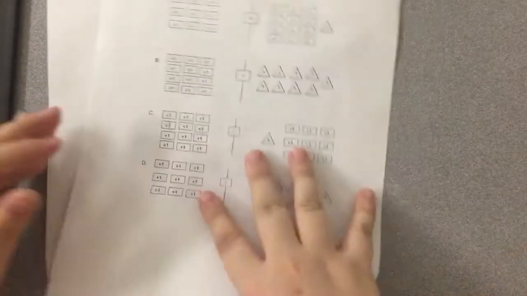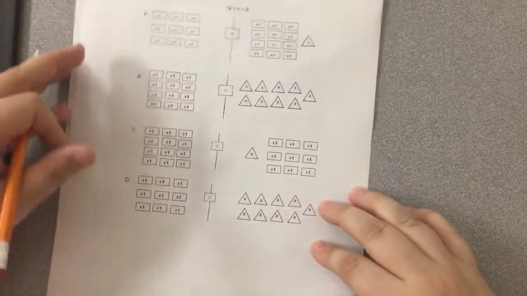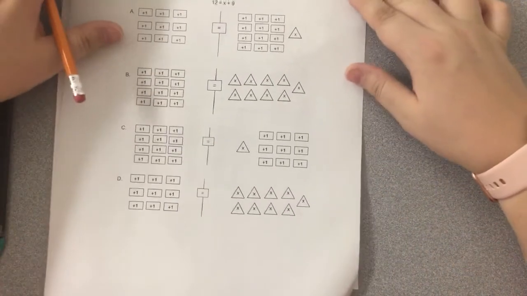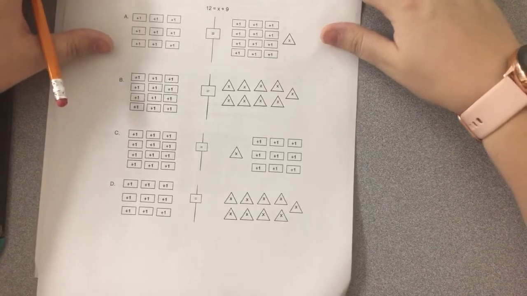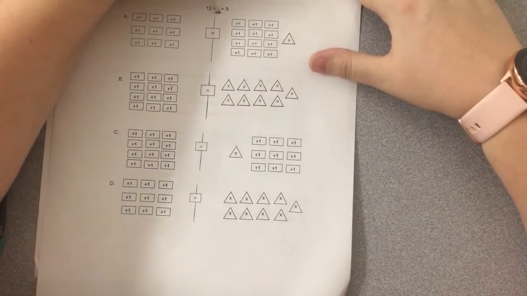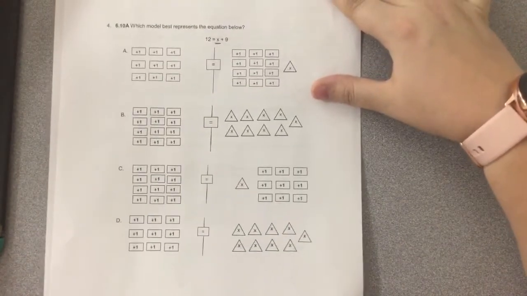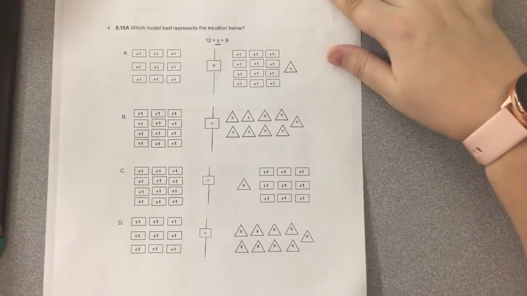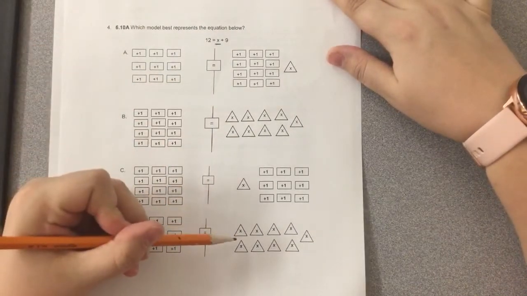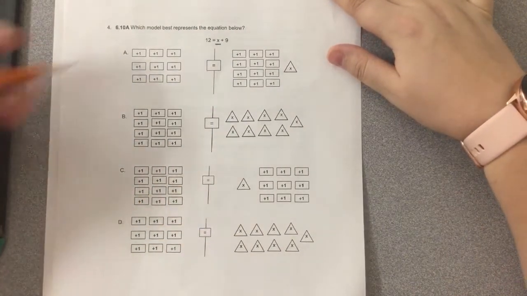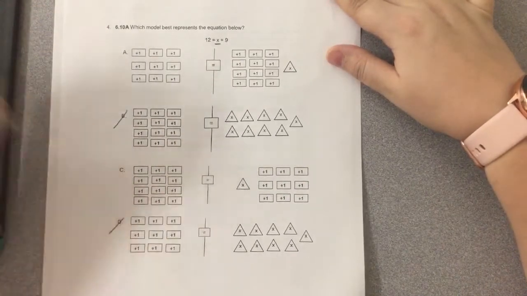All right. Numero quattro. Which model best represents the equation below? First of all, how many x's do we have? 1, which means that anything that has more than one x marked can't be right. So let's go ahead and mark out B and D.